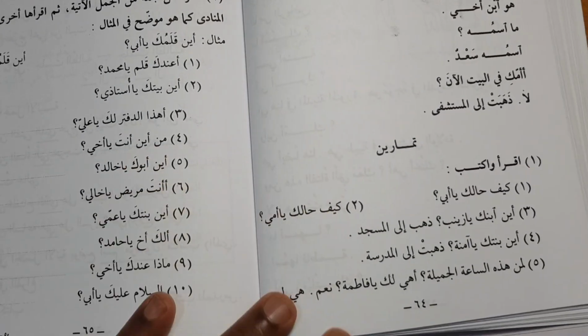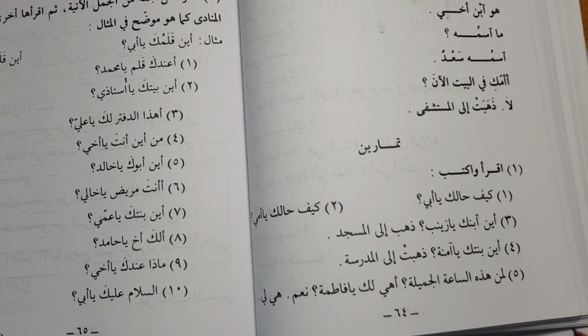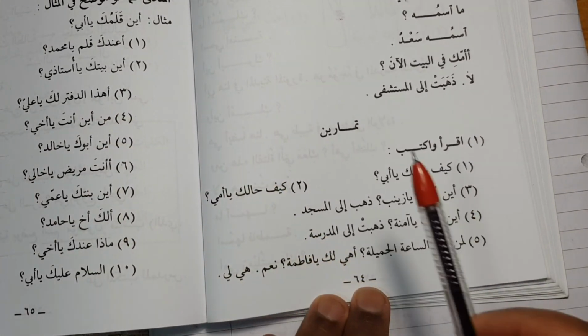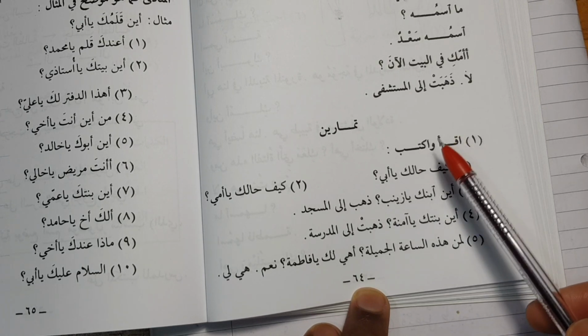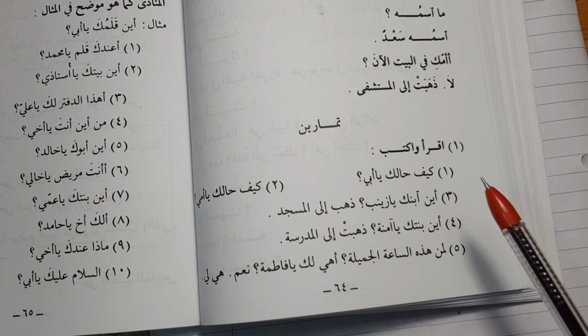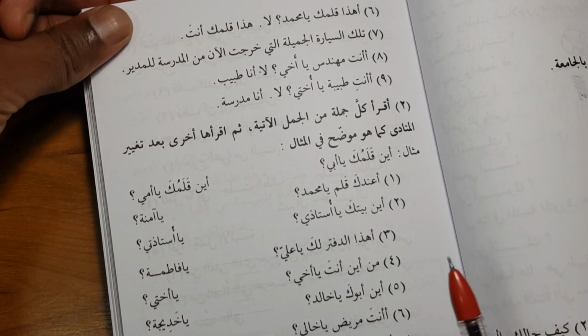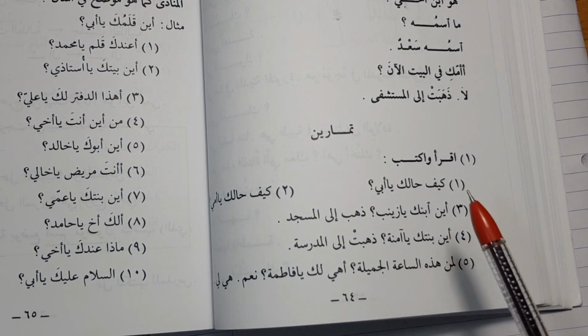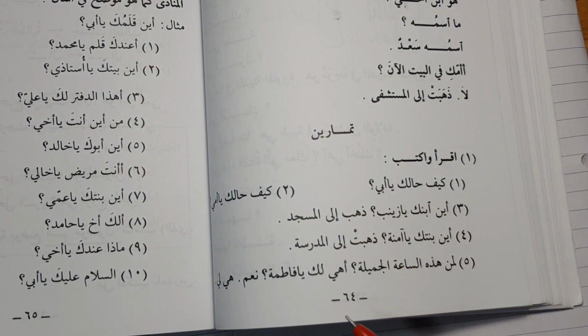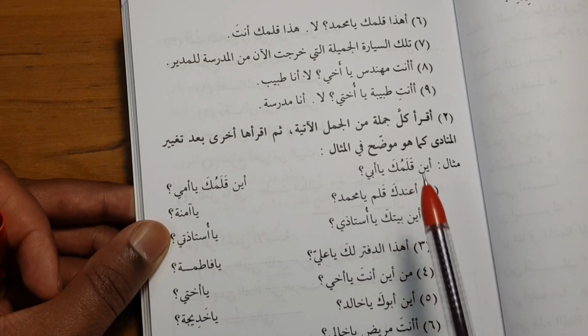Okay. Now the exercises. The exercise we're going to set as homework. Whatever's not being explained, we're going to explain it now, inshallah. Tamarin exercises. اقرأ واكتب. Read and write. So this is a reading and writing exercise which starts here and goes up to sentence number 9. So you have to read and write, placing the tashkil. So this is testing whether you understand the rules and its application.